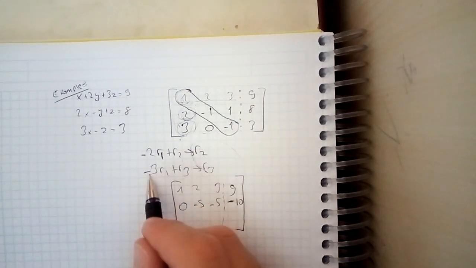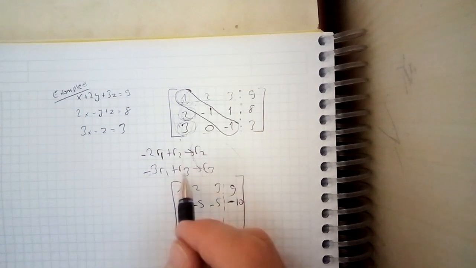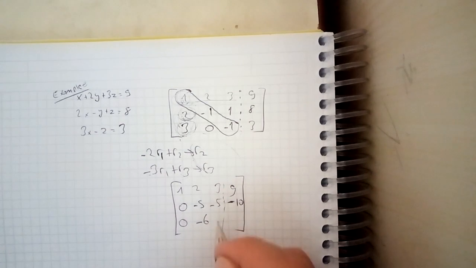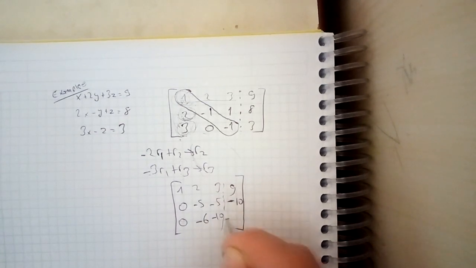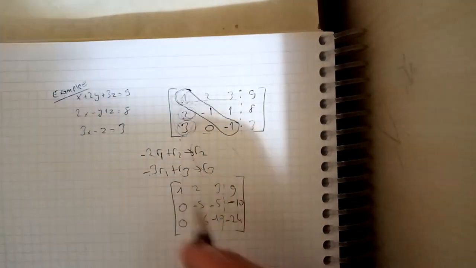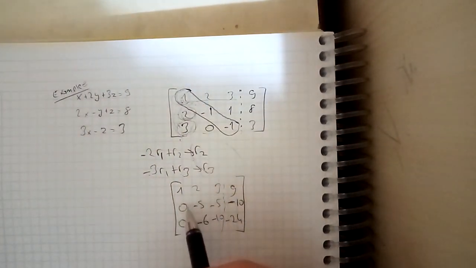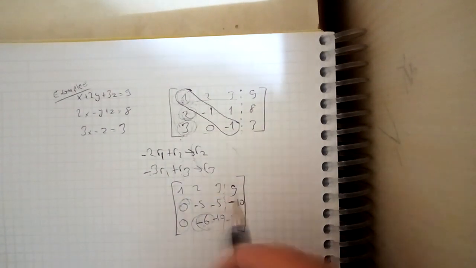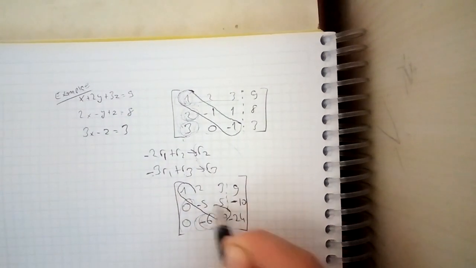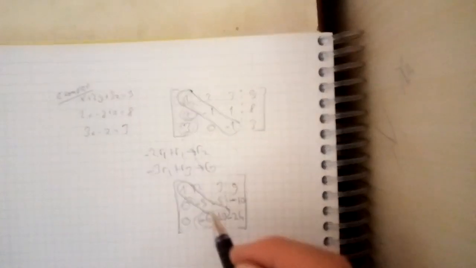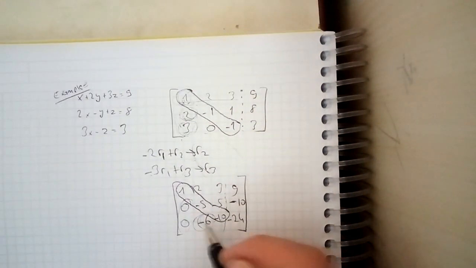Then we are gonna multiply it with -3 and add it to our third equation. Here it will be 0, here it will be -6, -10, and -24. Right now, as you see, we obtained our elements as 0, but here it changed and it became -6. Our main diagonal is here, and we should make this element 0 as well. But you are able to do that.